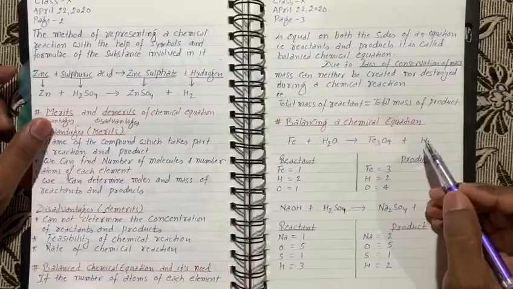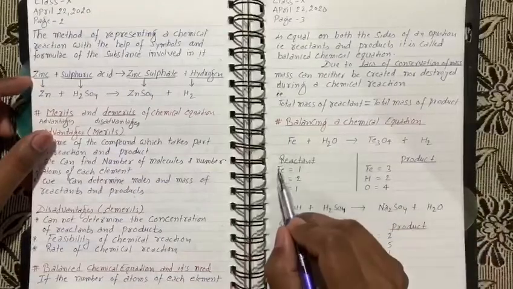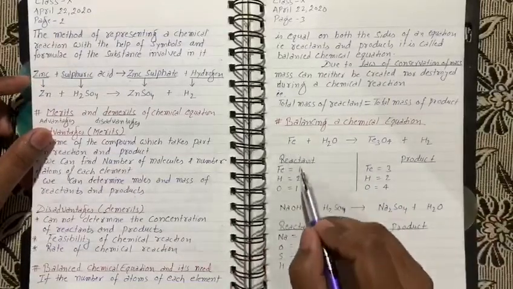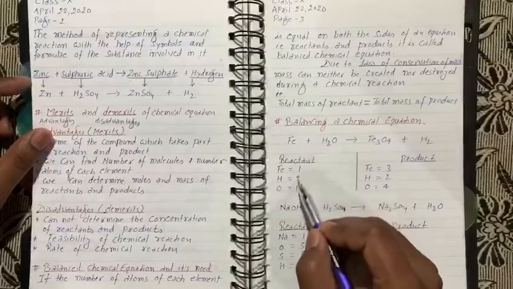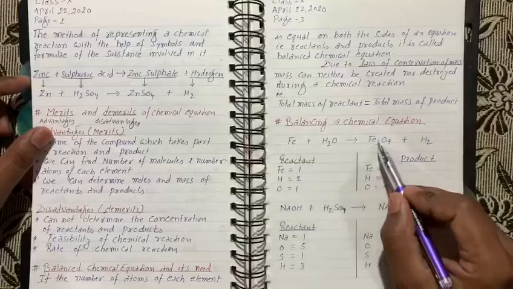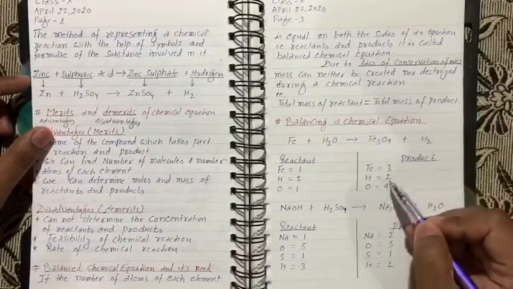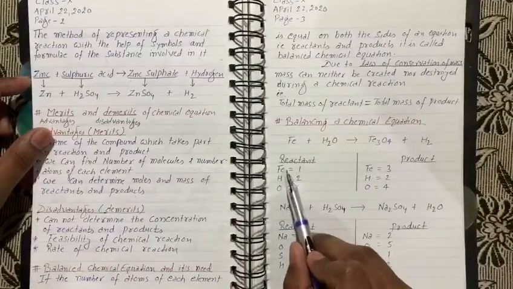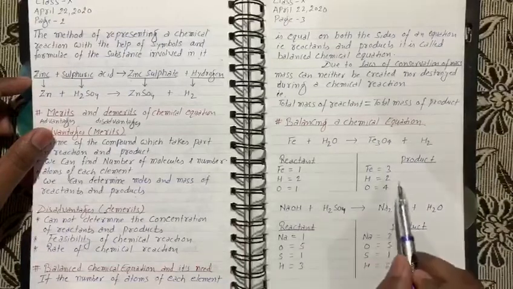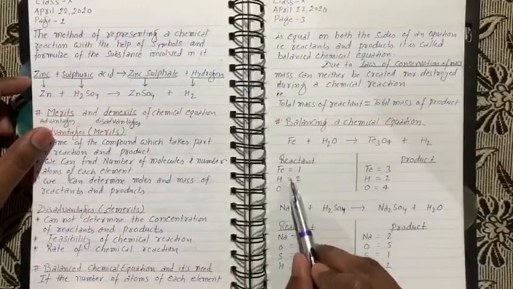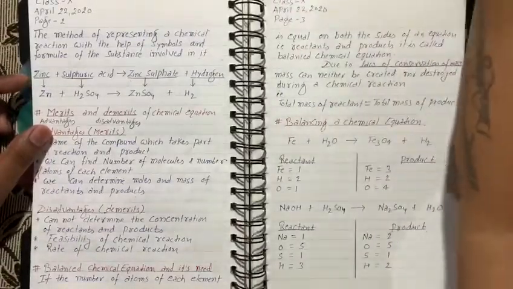So the very easy way of balancing the chemical equation is that just put one line, one side reactant you write, one side product write. What are the reactants there? Here iron, Fe. How many atoms? Only 1. Hydrogen here 2. Oxygen here 1. Fe here 3. Oxygen here 4. And hydrogen here 2. Now you can see this side iron 1, this side 3. Hydrogen 2, 2. Oxygen 1 and here 4. So you can see that only the hydrogen is balanced but other atoms are not balanced. So how to balance this, that I am going to discuss right now.